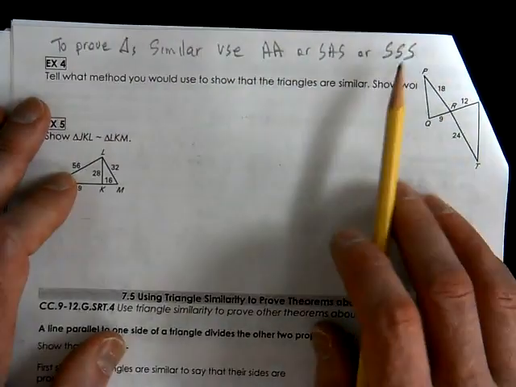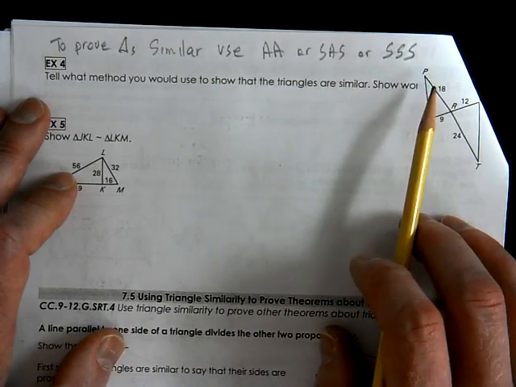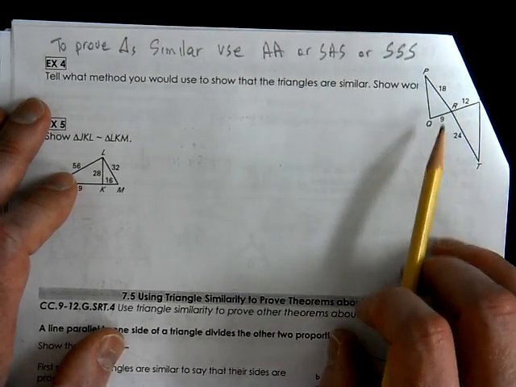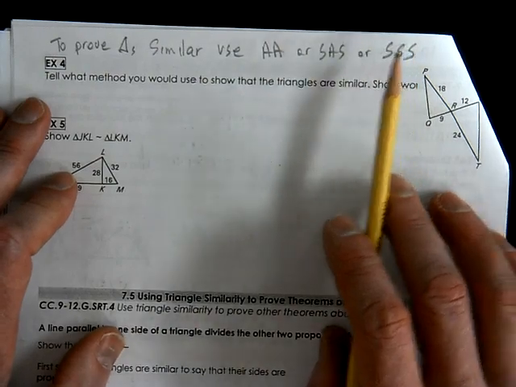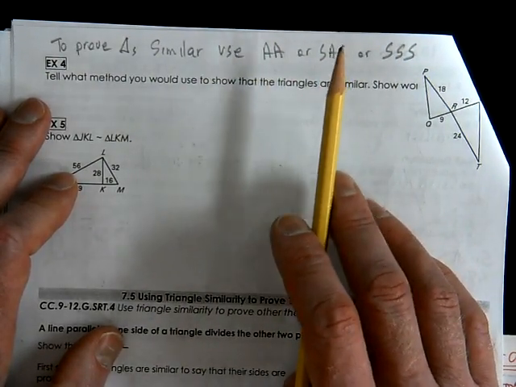Remember, the S's, we're looking for corresponding sides to be proportional. And the A's, we're looking for corresponding angles to be congruent.